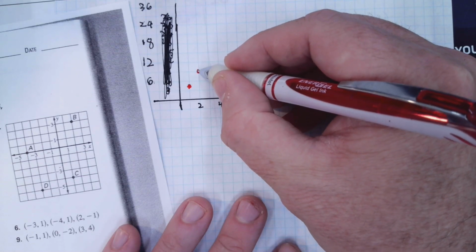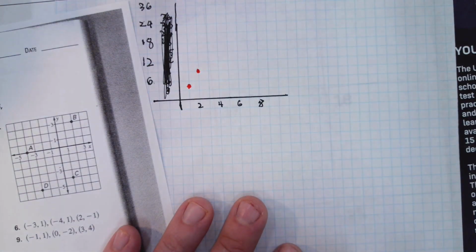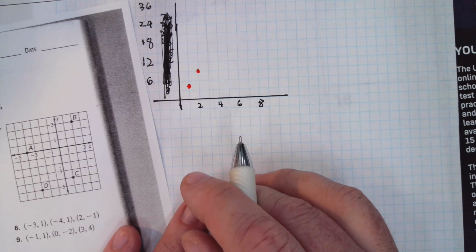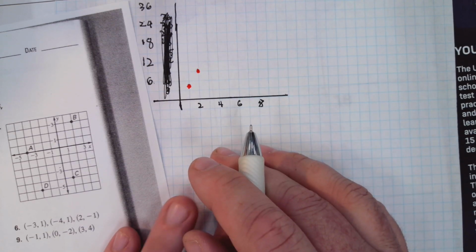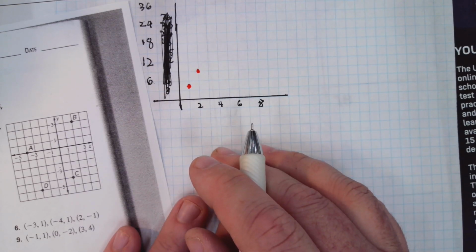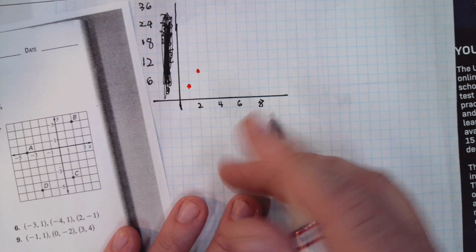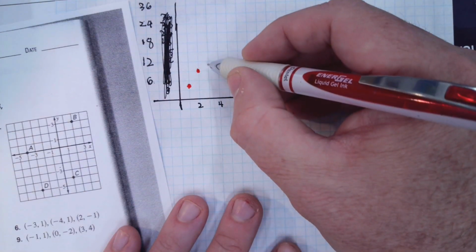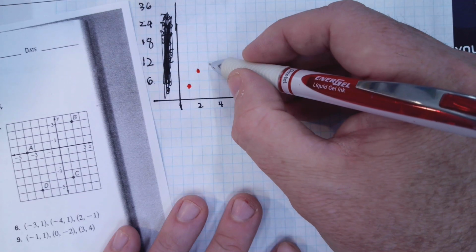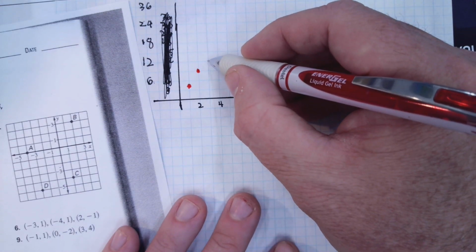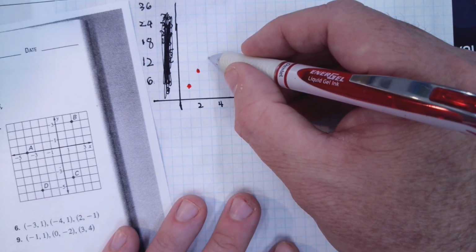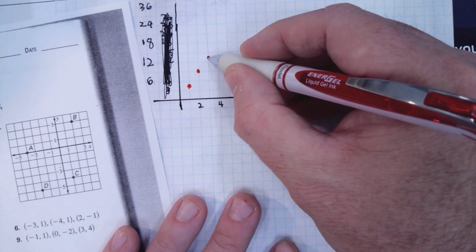That one is actually a point, a line. And I wish it was a little bit more clear. It probably is more clear on the video. All right, 3, 13.5, I guess. So I guess that's above 12, right? So maybe here? Close enough?